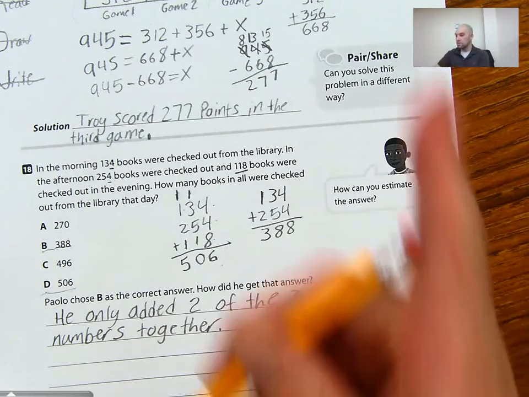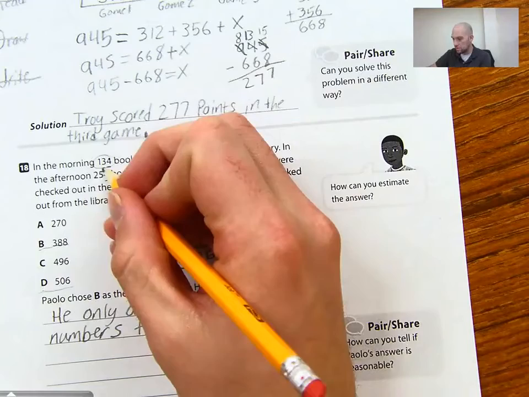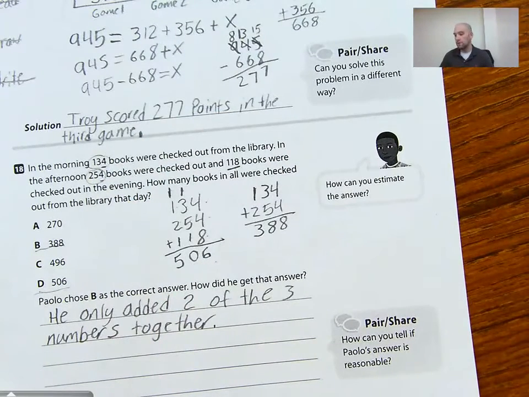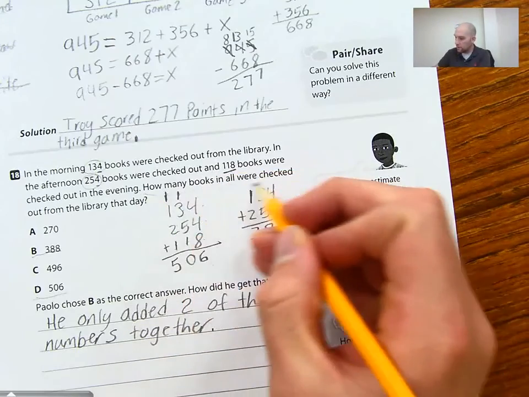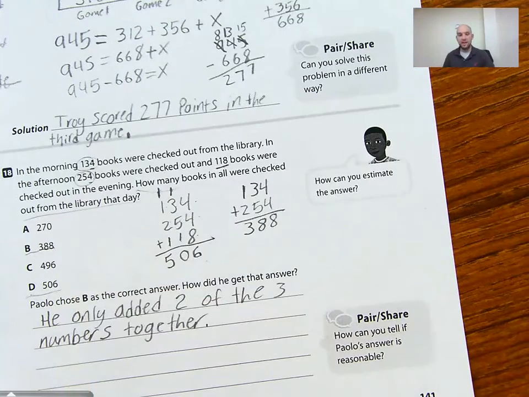He just looked at these numbers. He saw, oh, okay, 134 plus 254, 134 in the morning, 254 in the afternoon, and then he stopped reading the question, added them together, read this final part of the question, and got B.